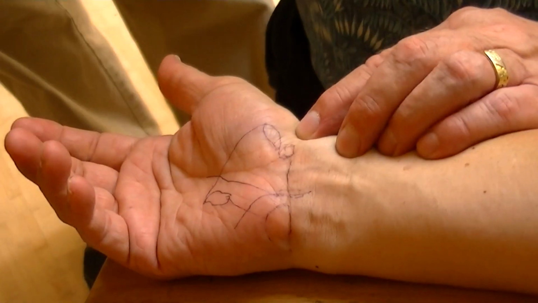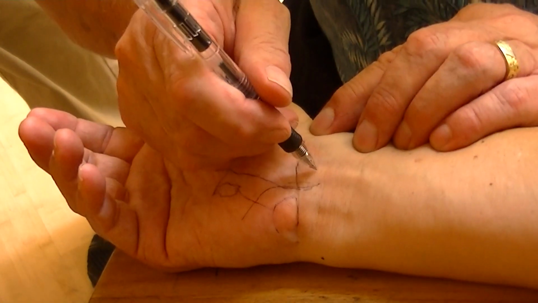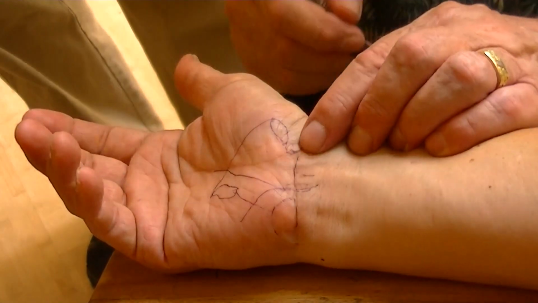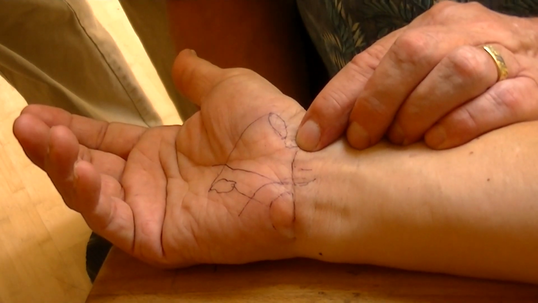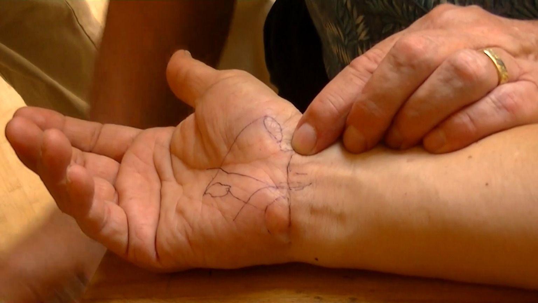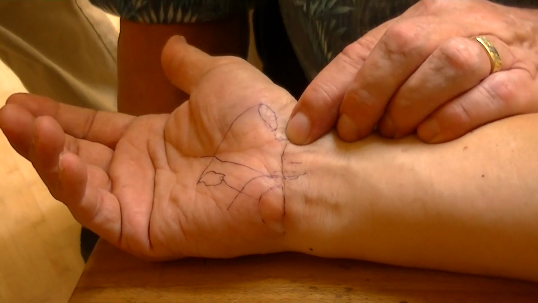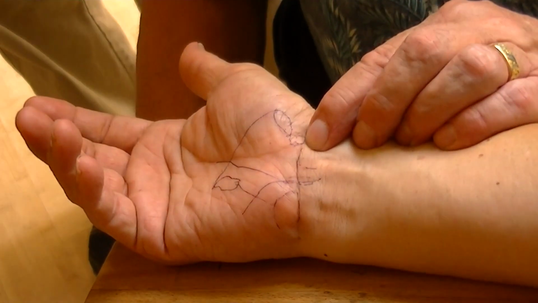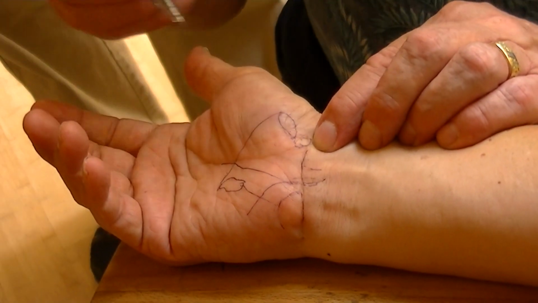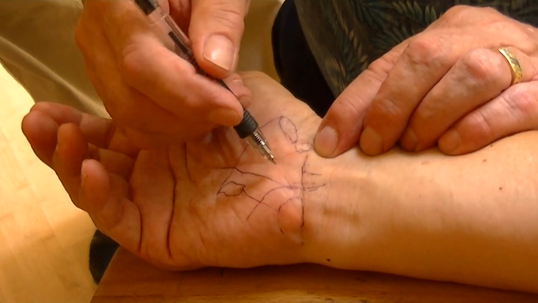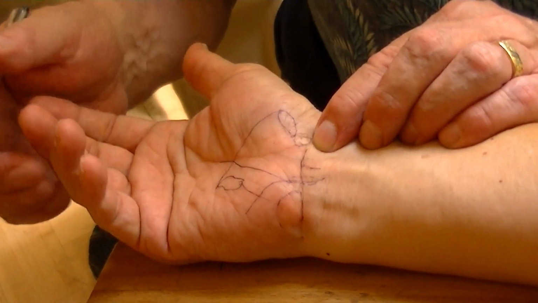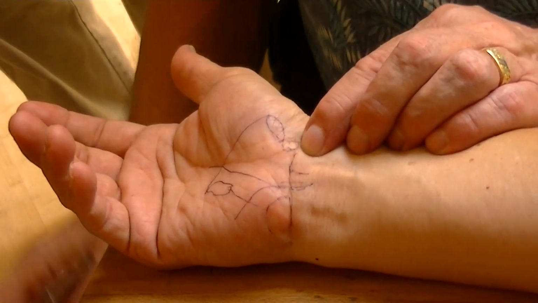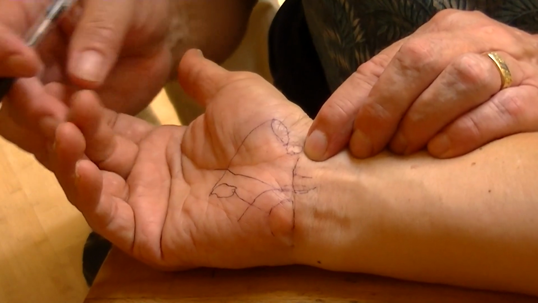The median nerve travels into the carpal tunnel, which is between the actual carpal bones and the palmar fascia. And it will supply the 3.5 digits, as it's called, and including the fingertips.